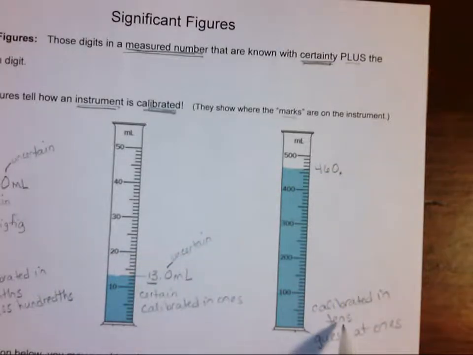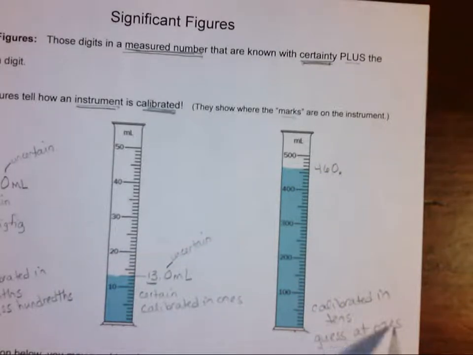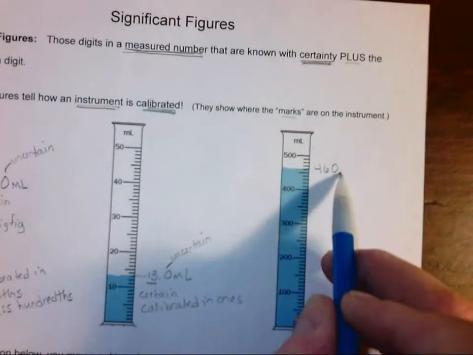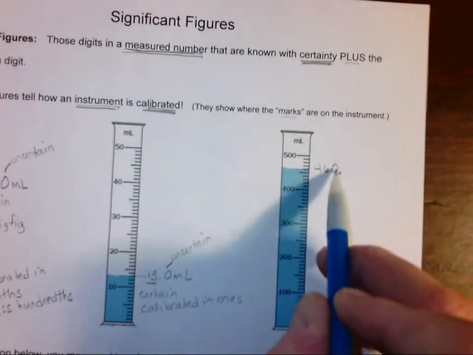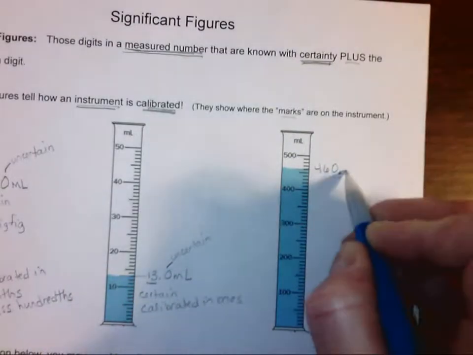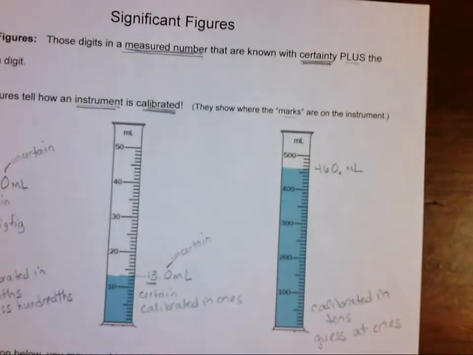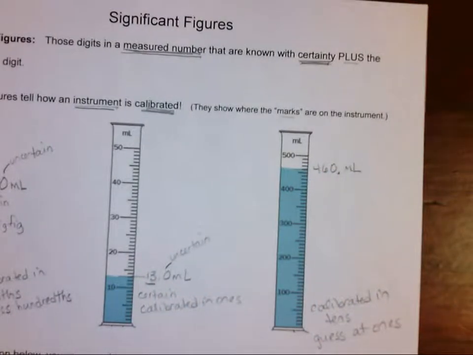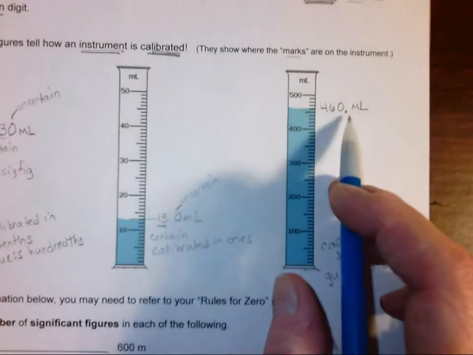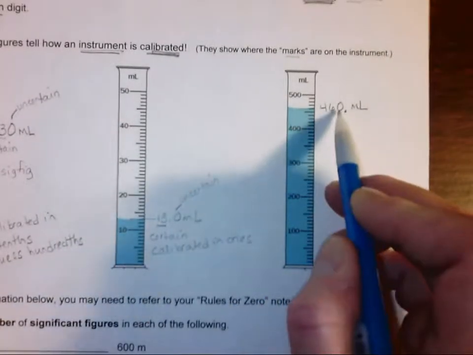So since we are calibrated in tens, we're guessing at the ones, we must put the decimal to show that this ones place is significant. And then don't forget your unit. Alright, going back to total significant figures, we failed to do that on the second one and on this third one, so let's count again.